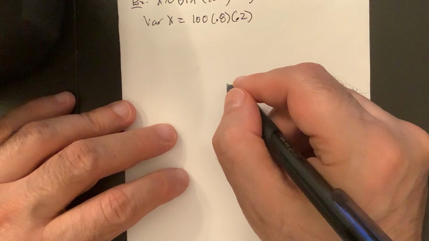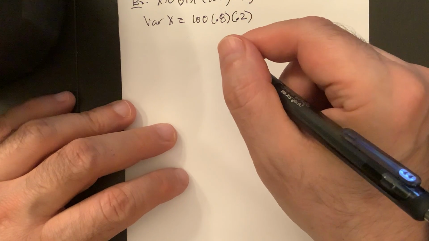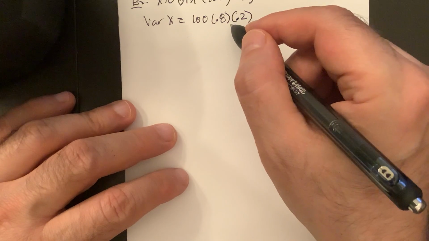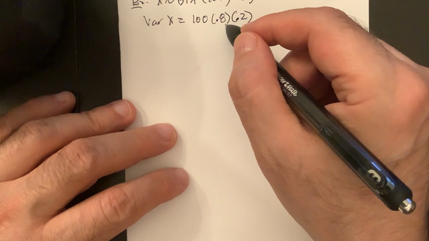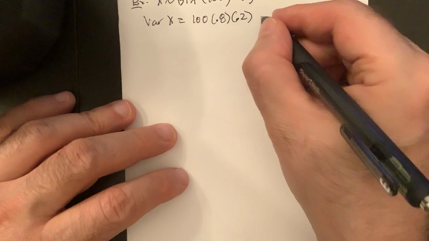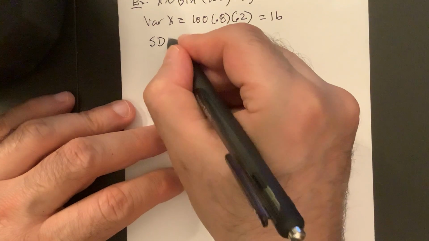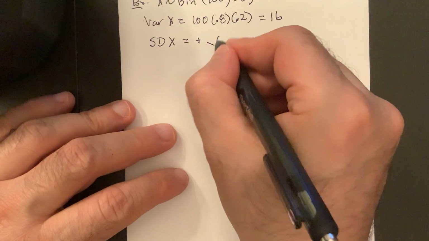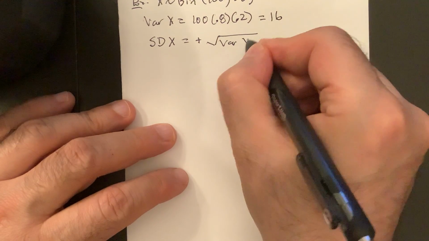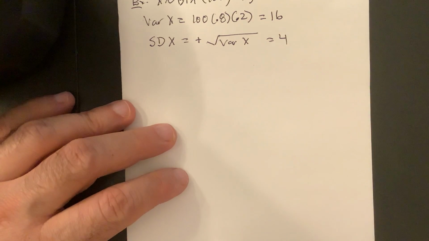So that's 0.16 times 100, so I get 16. Also remember then the standard deviation of x is the positive square root of the variance of x, which would be equal to 4 in this case. Yes, I suppose that's right.